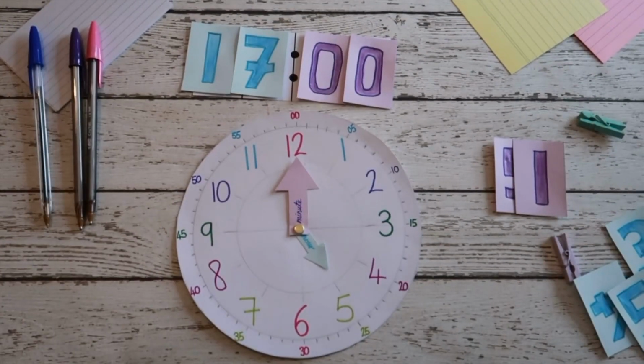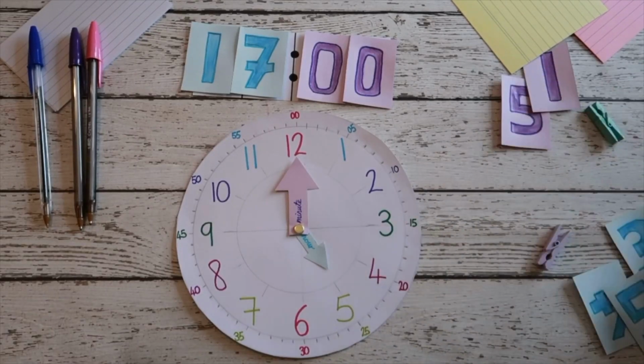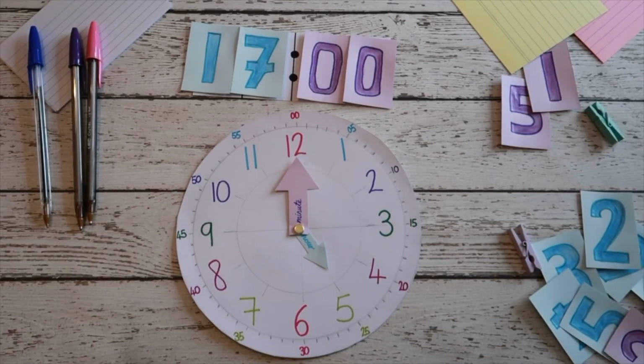Okay, I'm going to talk to you about the colours that I've used. So you can see I've used some numbers in pink, some in purple, some in blue.